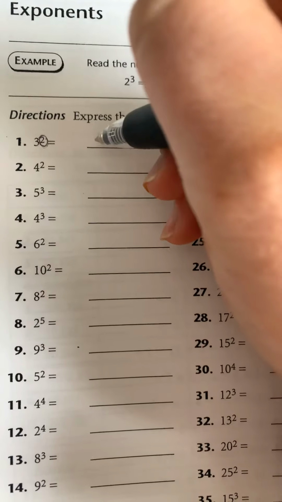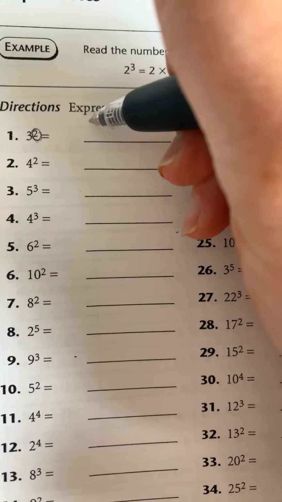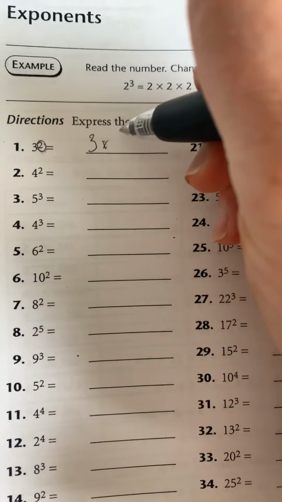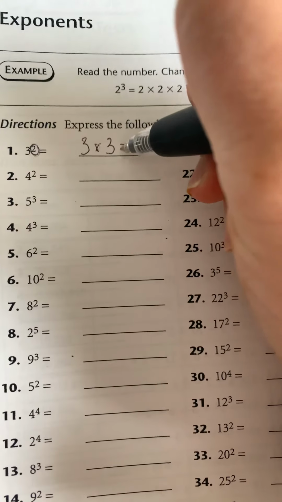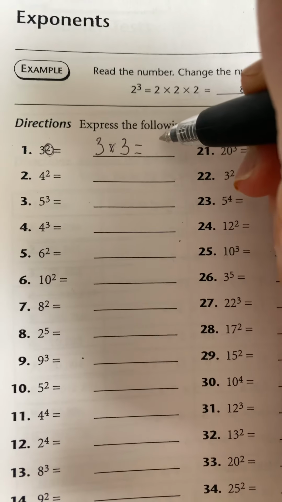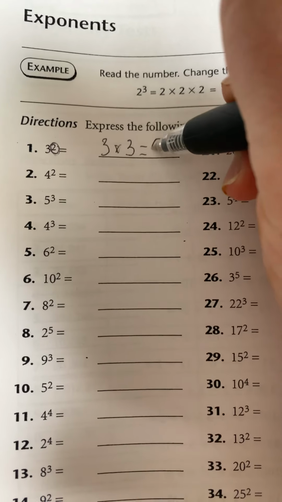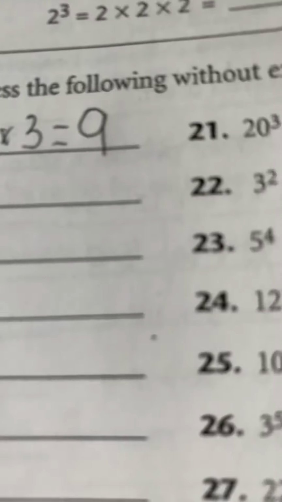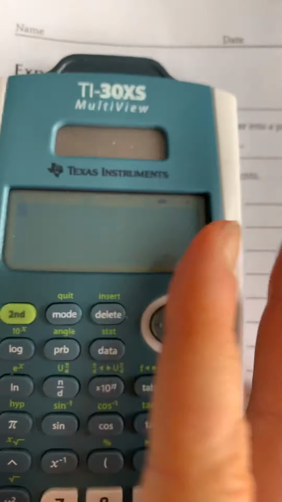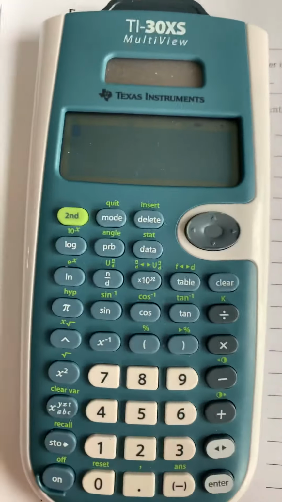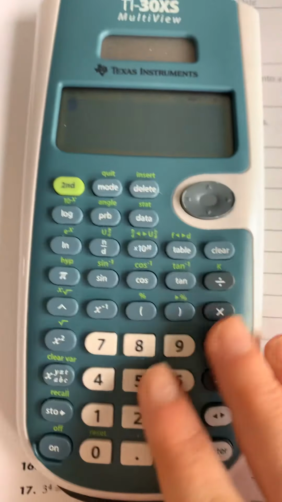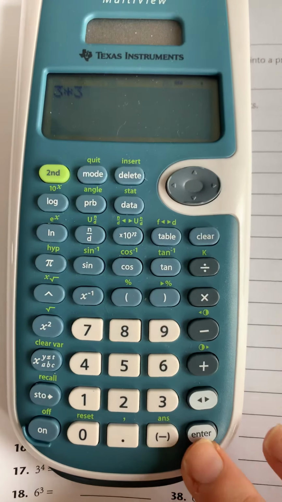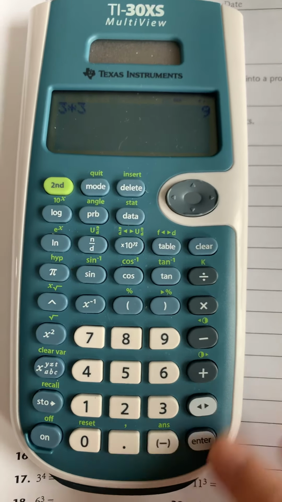So for 3 squared, or 3 to the second power, you're actually multiplying 3 times 3. And 3 times 3, I know my basic math facts, so that is 9. Now, if you weren't sure, you could always get your calculators out. Everyone should have one of these because I gave all of you one. And you could plug in 3 times 3 that way and get 9.